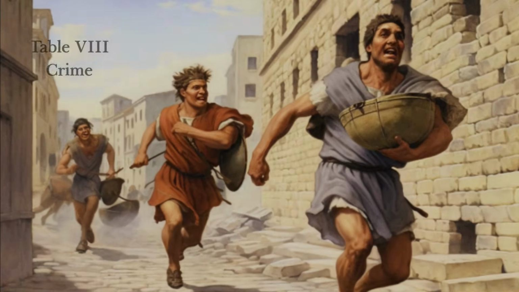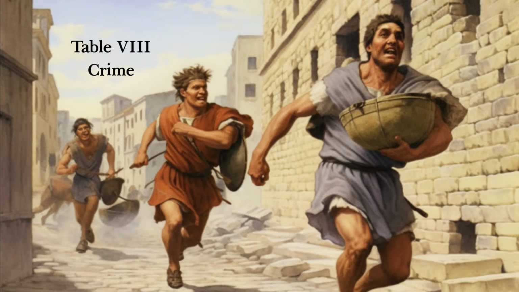Table 8. Criminal law was the primary concern of this table. It had the most laws of all tables and detailed various crimes and their corresponding punishments, ranging from fines to physical penalties and even the death penalty. Let's see what this table stated.